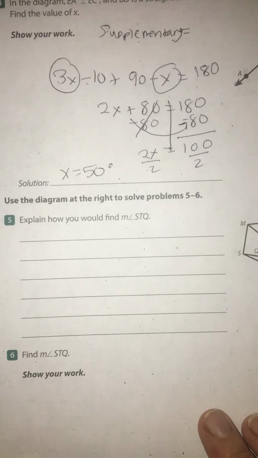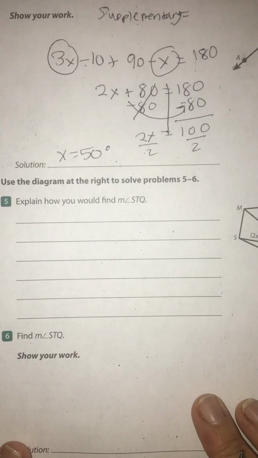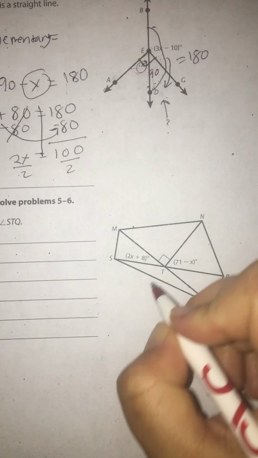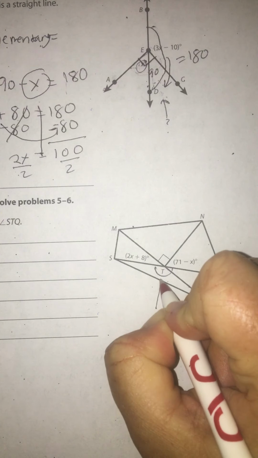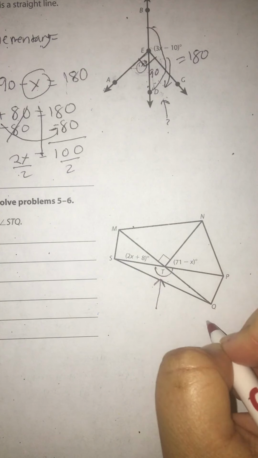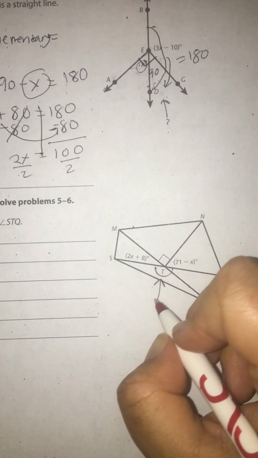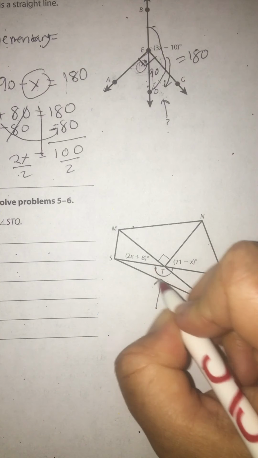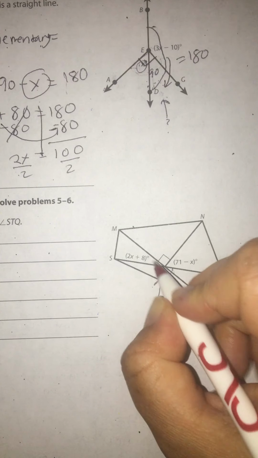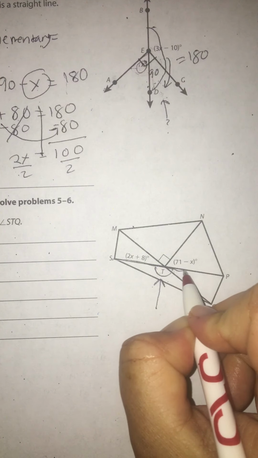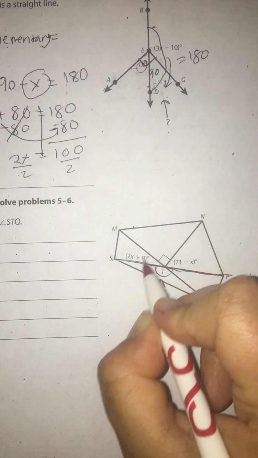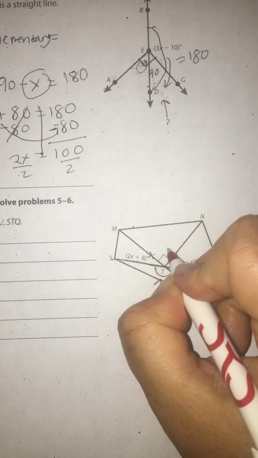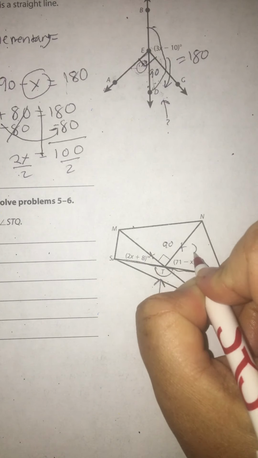Use the diagram at the right to solve 5 and 6. Explain how you would find STQ. They want me to find STQ. I'm going to draw an arrow because I frequently forget what I'm trying to find. It's really hard with all these different angles and numbers. So if I'm trying to find this, look at the straight line. If I find the straight line on the other side, I will know what this is. That means adding this plus 90 degrees plus this.